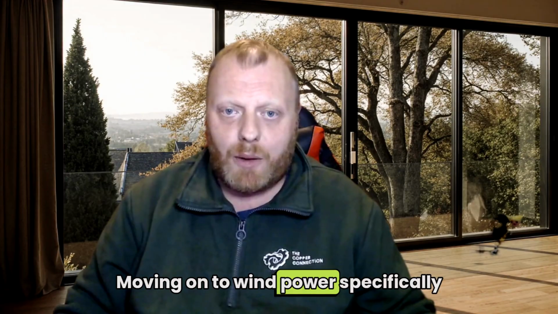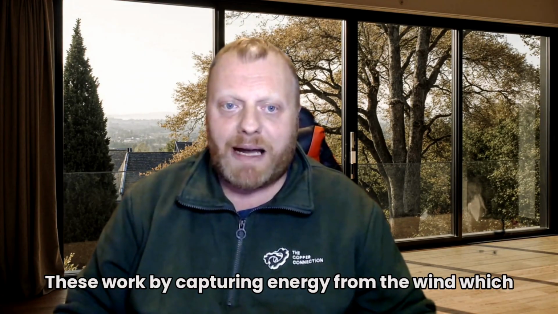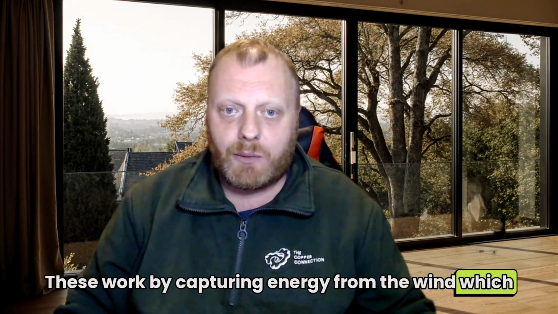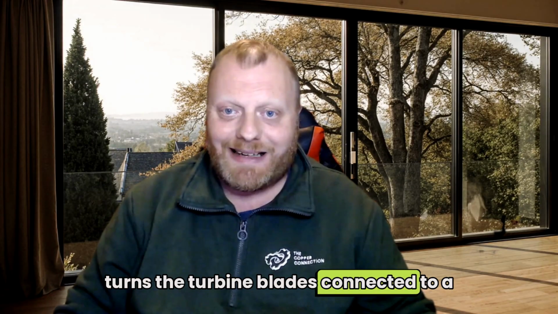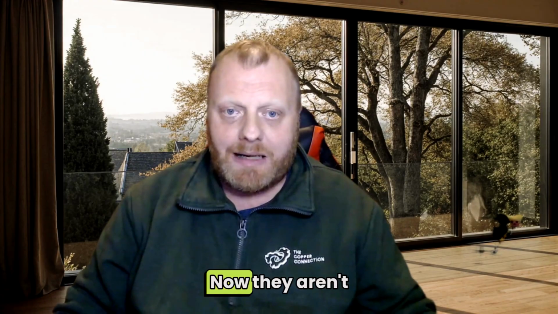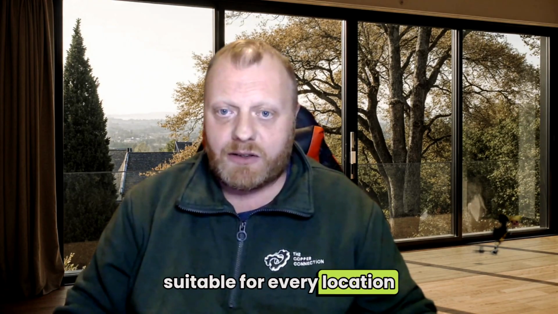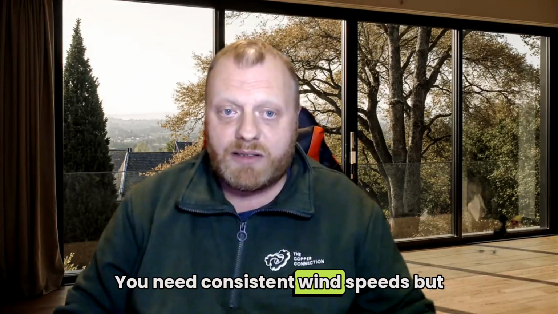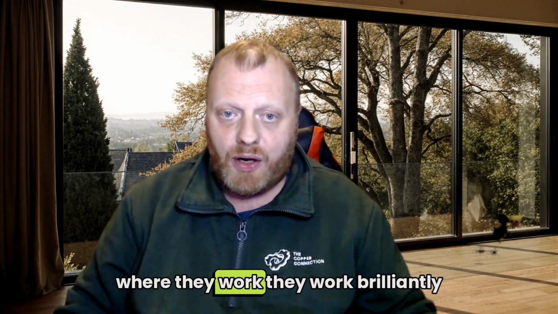Moving on to wind power, specifically micro wind turbines. These work by capturing energy from the wind, which turns the turbine blades connected to a generator that produces electricity. Now, they aren't suitable for every location. You need consistent wind speeds, but where they work, they work brilliantly.